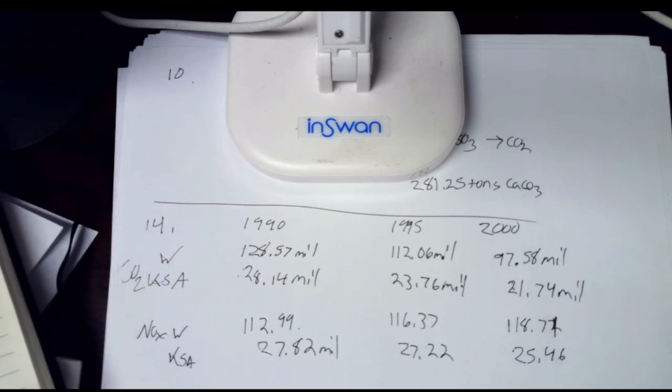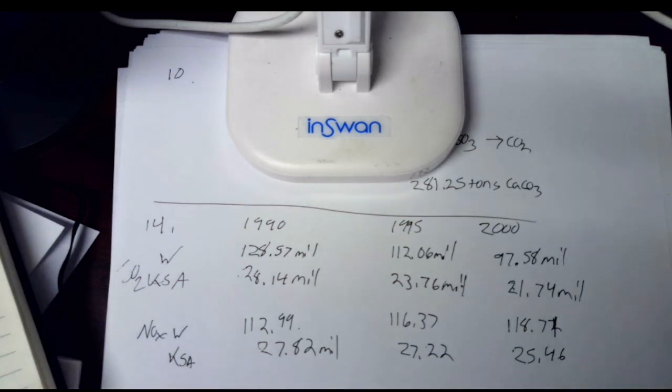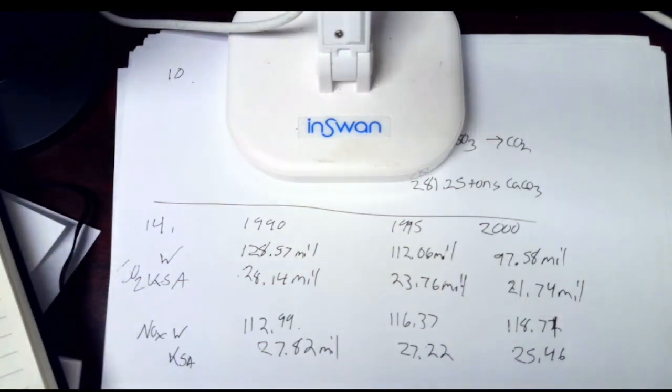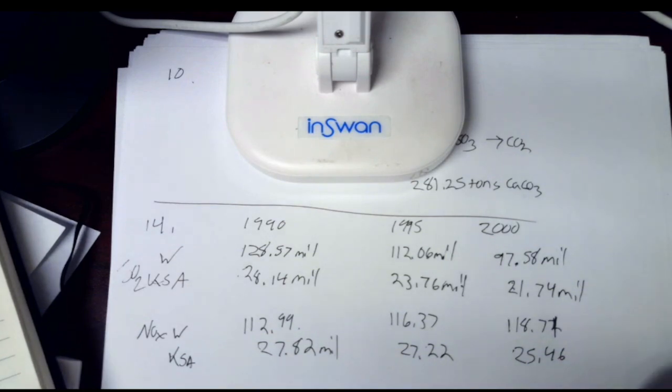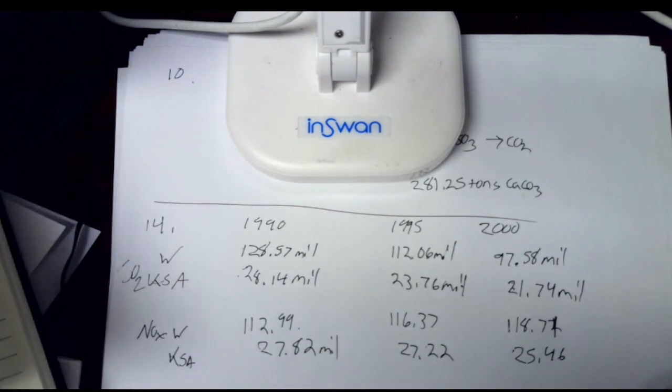at least in the world. But let's compare to population. I think I also compared the USA somewhere.